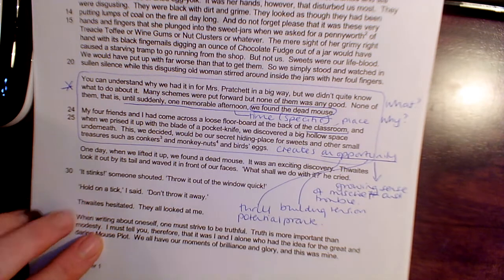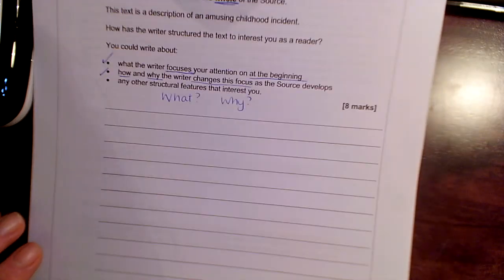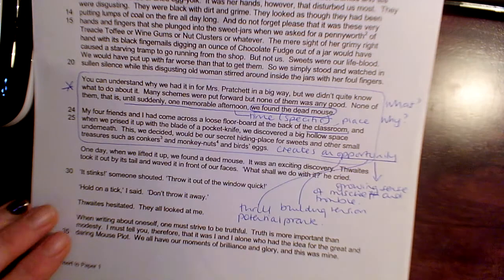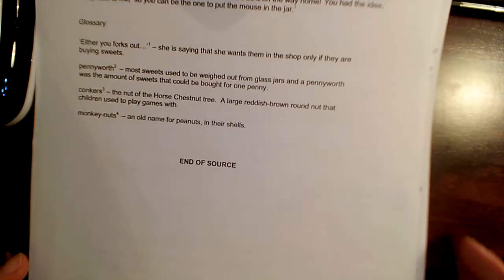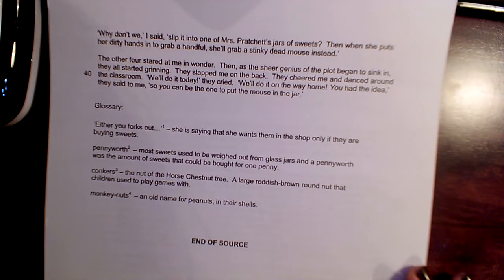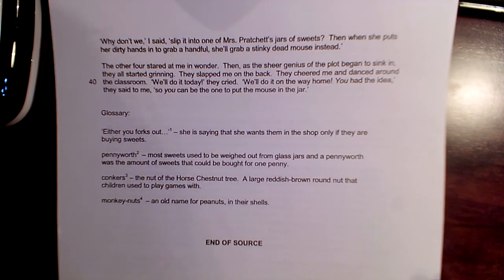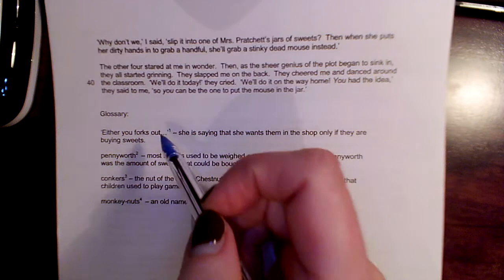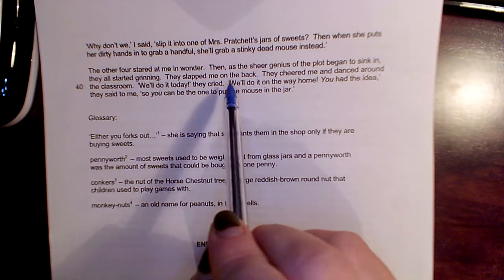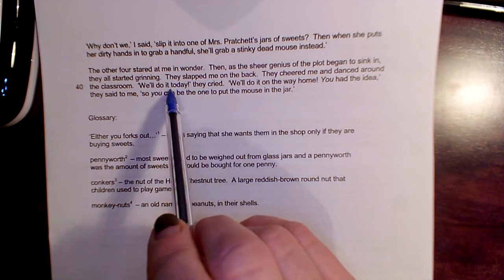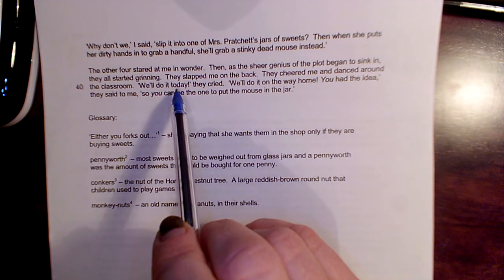The third part of the question asks us to think about any other structural features that interest you and why. For me, I might look again at the concluding part of the extract, where the boys are standing around, staring at the narrator and talking about what they're going to do with the dead mouse.